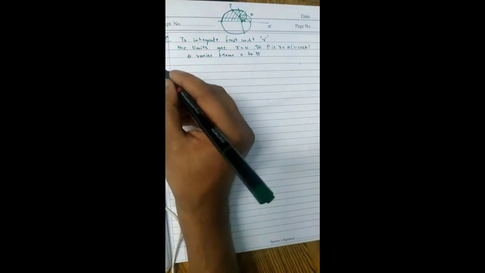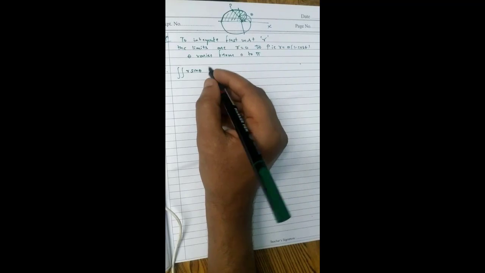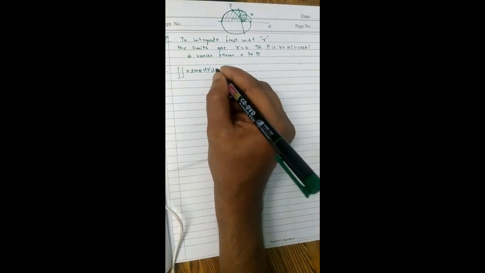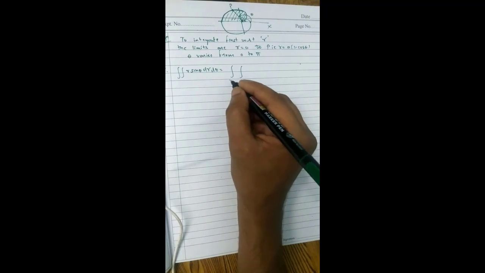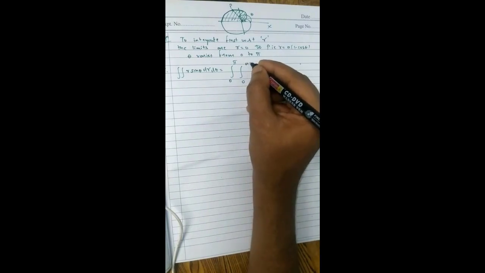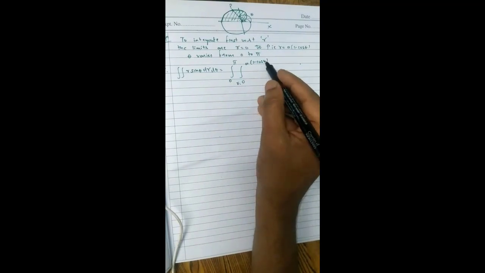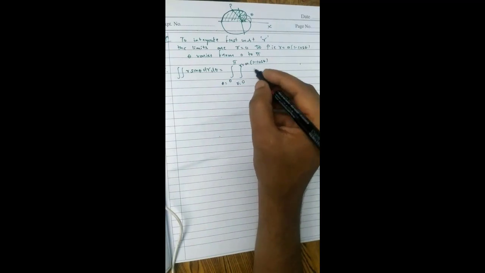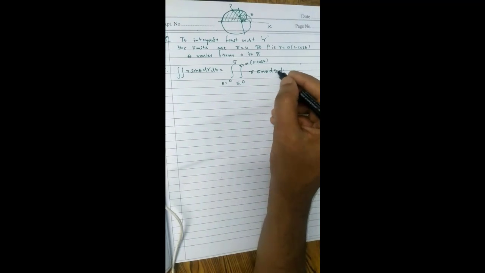Therefore the integral of sin theta dr d theta is equal to the integral from 0 to pi, and r from 0 to a(1 minus cos theta), sin theta, with dr because here it is r, d theta.